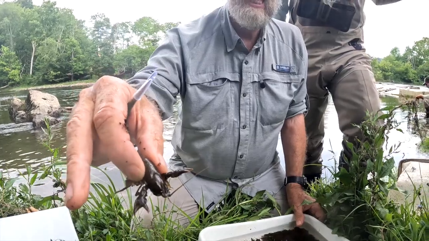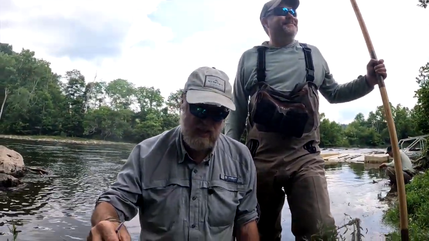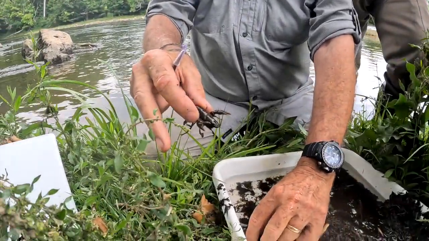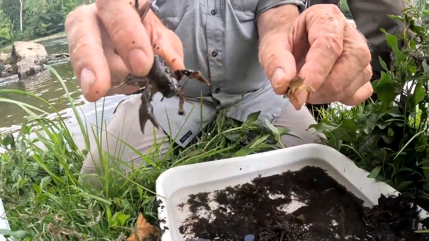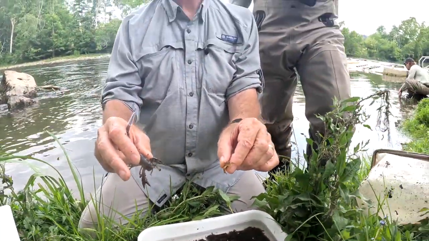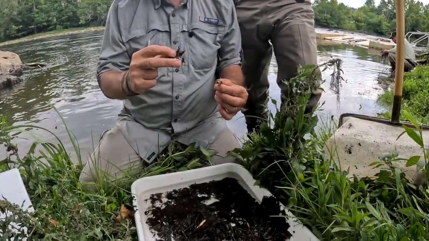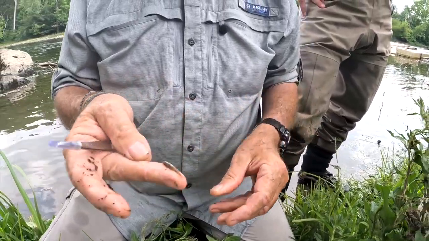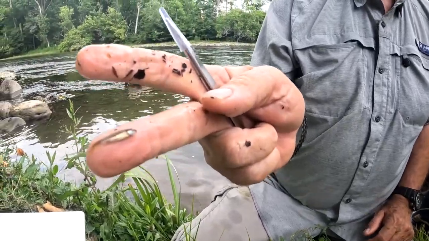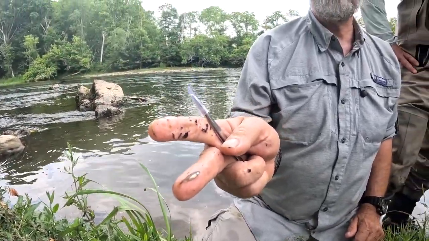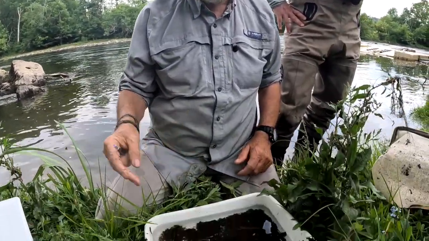I bet you wouldn't see that at the weir dam. No. There's another little one too. The farther we get down, the warmer the water gets, the more crayfish there are. More than likely it's temperature for these guys. That's a little blunt-nosed minnow. Blunt-nosed minnow. Another real tolerant minnow. Very common all across the valley.